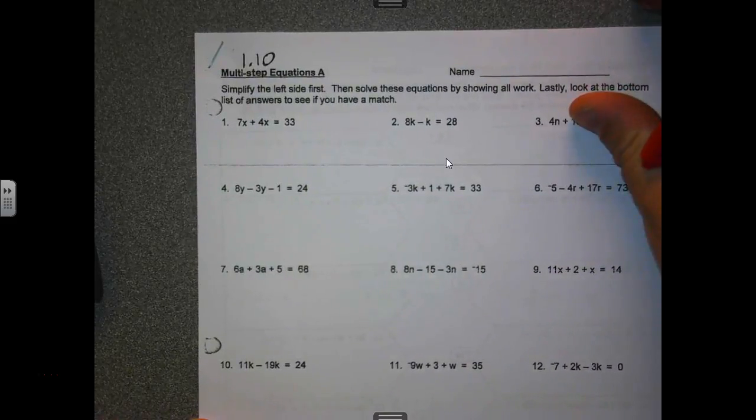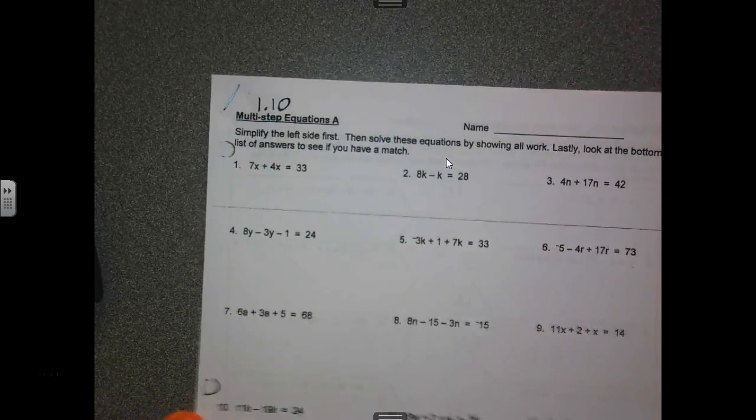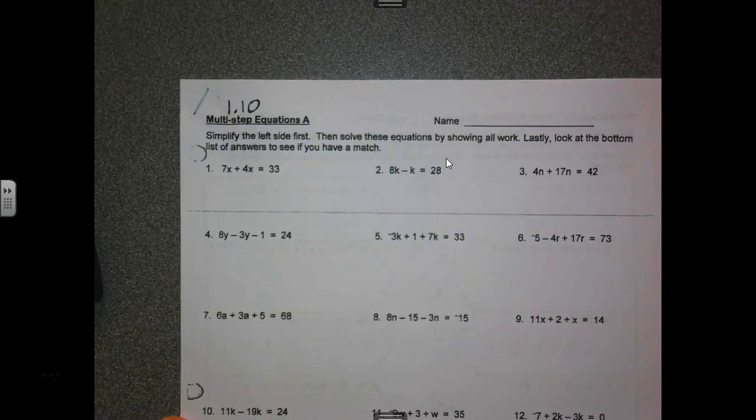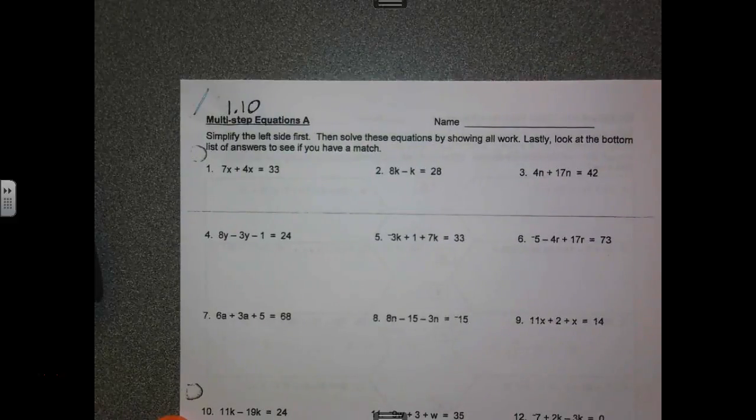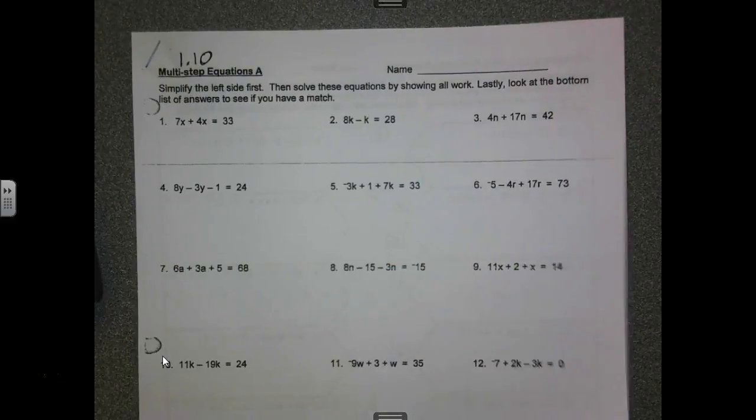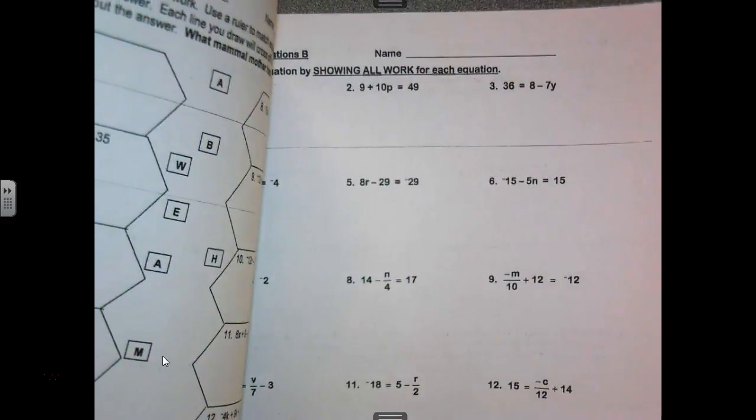Multi-step equations. I think this is 1.10. This equations A worksheet is dealing with combining like terms on the same side of the equal sign and then solving for your variable. The first 2 pages deal with nothing but combining like terms on the same side of the equal sign and then solving for your variable. And I think we'll just do the first 2 pages.